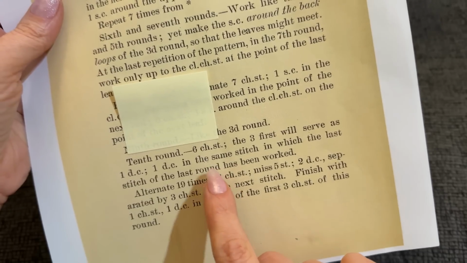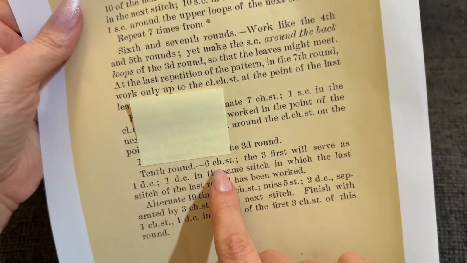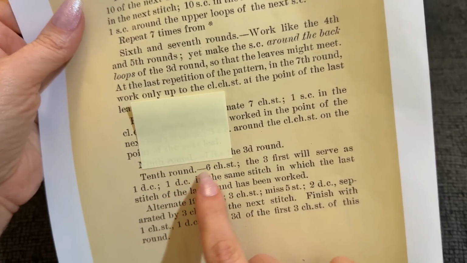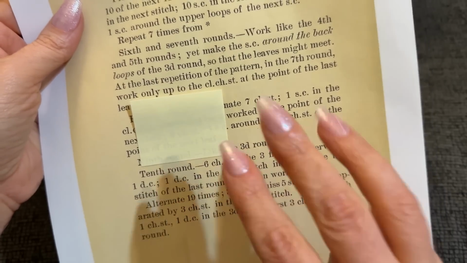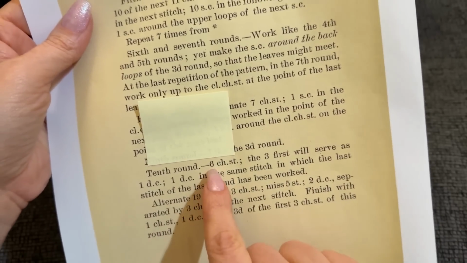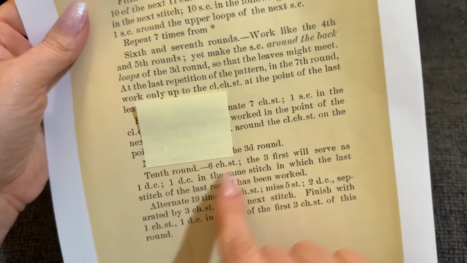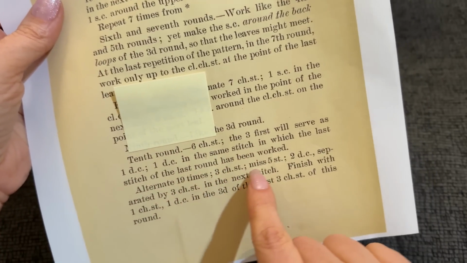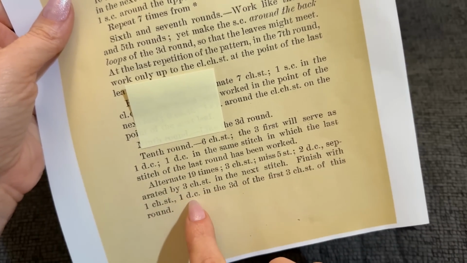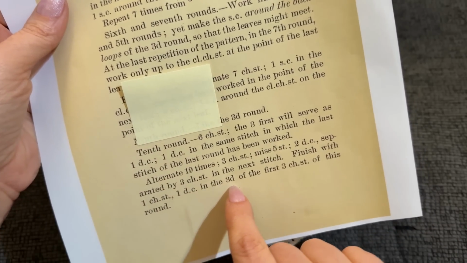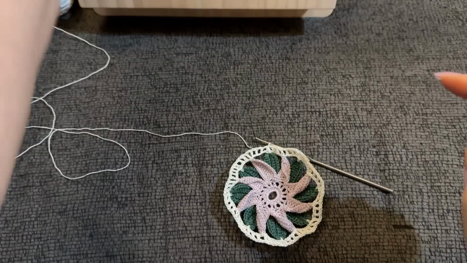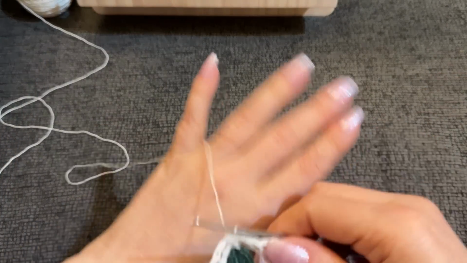Okay, so it sounds like the first stitch is going to be 6 chain and then a double crochet. So that's going to be the first V stitch, because 3 chain for a double, then 3 stitches, and then we work another double crochet. Okay, so after that, 19 total times separated by, okay, in the next stitch, finish with 1 chain stitch, 1 double crochet in the third of the first chain 3 stitch of this round. Okay, so it sounds like some V stitches.